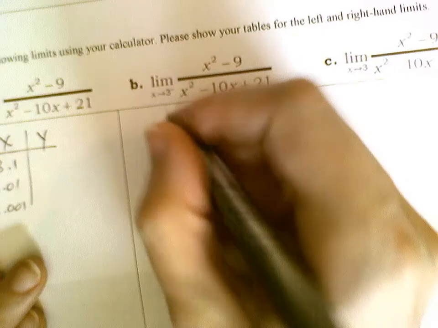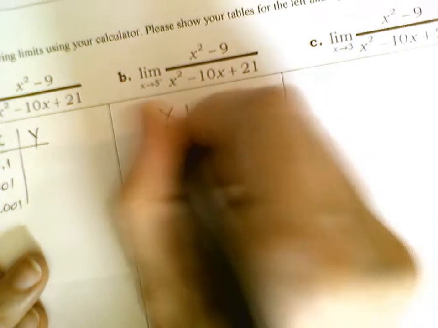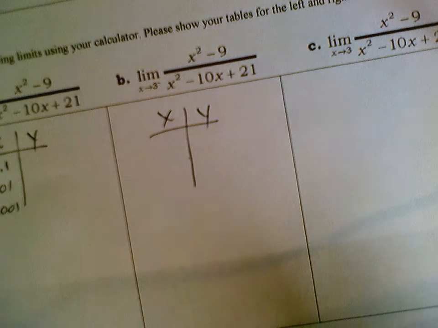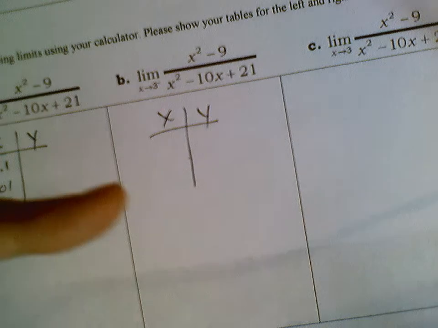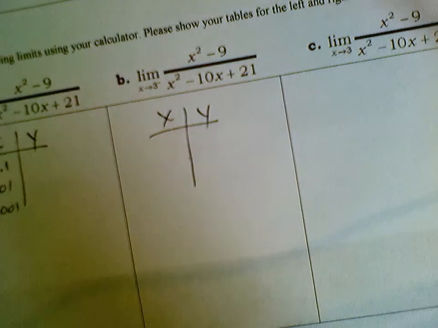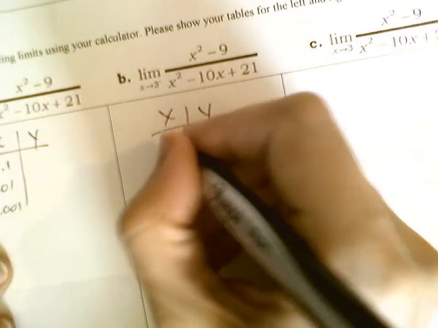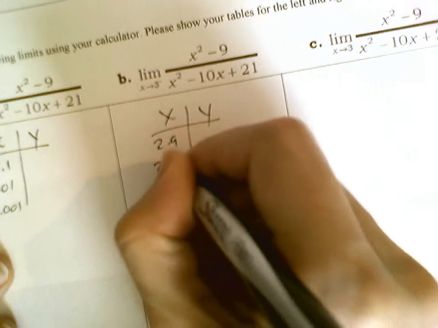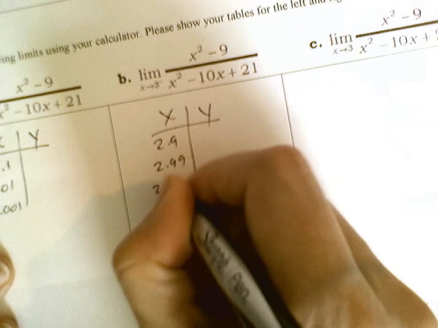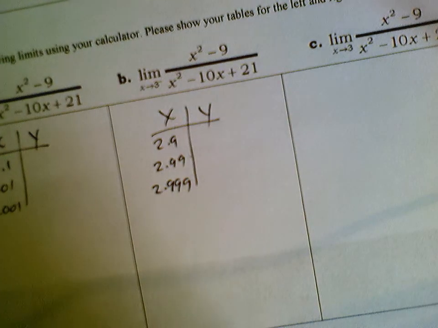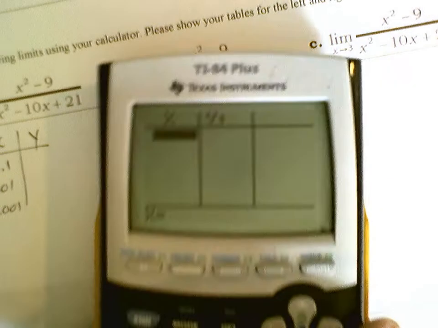Then I've got to approach 3 from the left. Okay, so I'm approaching 3, going this way this time. So a number to the left of 3, but pretty close, 2.9. Get closer, 2.99. Even closer, 2.999. All right, now let me get my y values.